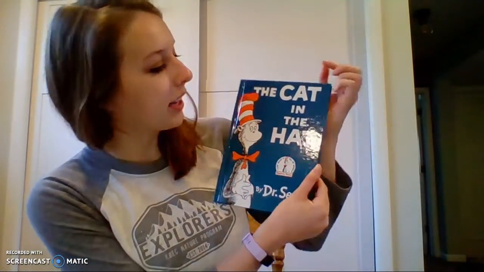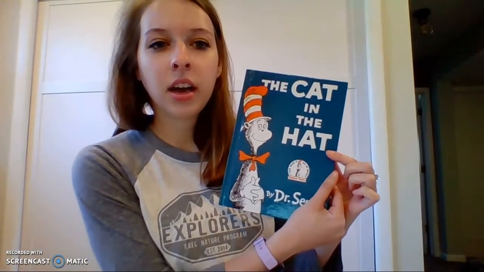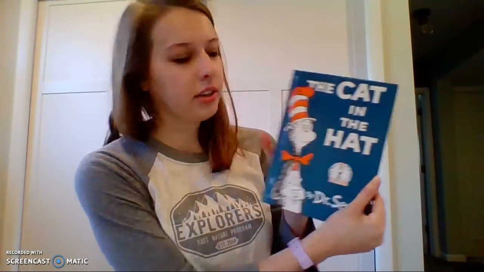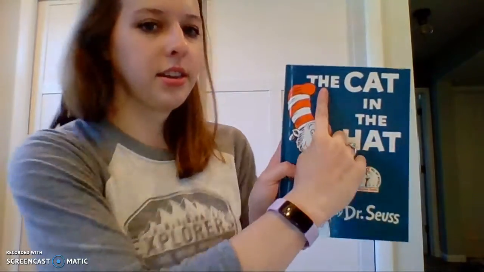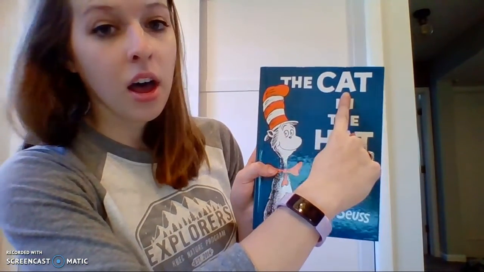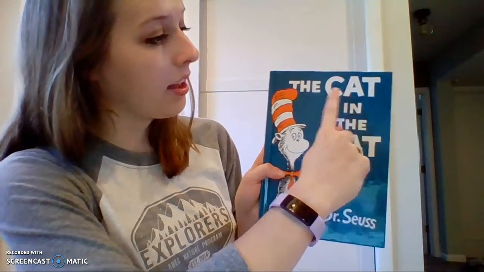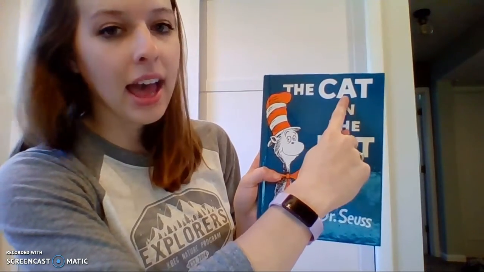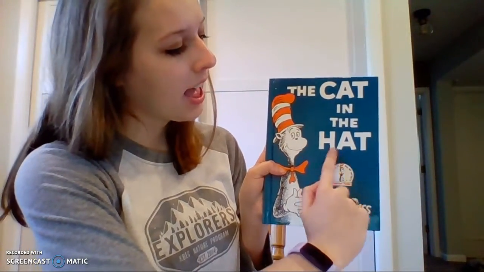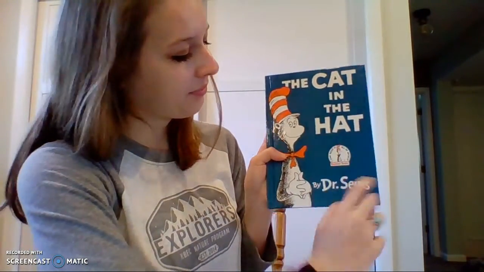I have a book called The Cat in the Hat. Can you help me find the A's on the cover of the book? Let's look. The uppercase A, cat, a. Uppercase A in the word hat, a.